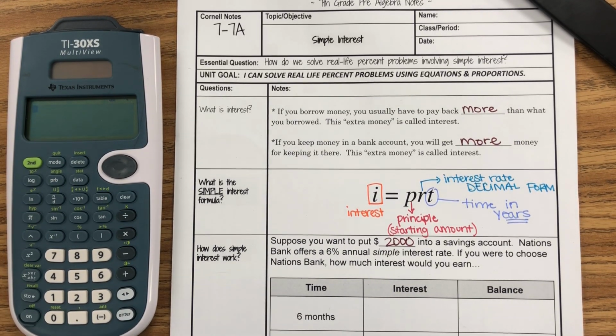So the first thing we need to talk about is what interest is. If you borrow money, you usually have to pay back more than what you borrowed, and that is called interest. So sometimes it is a bad thing. Interest can also be good. If you keep your money in a bank account, you will get more money for keeping it there, and that extra money is called interest. So like a bank would reward you for putting your money into their bank.